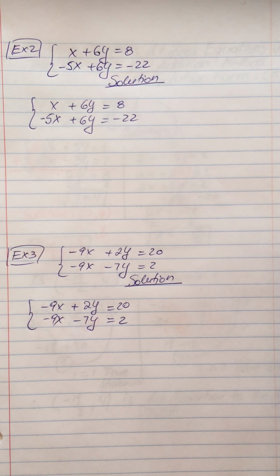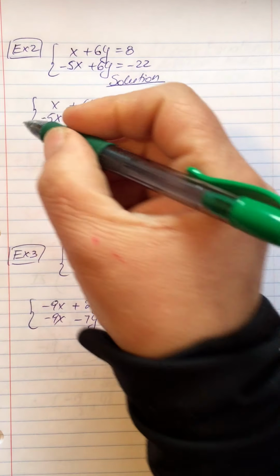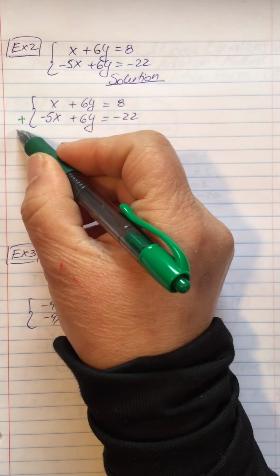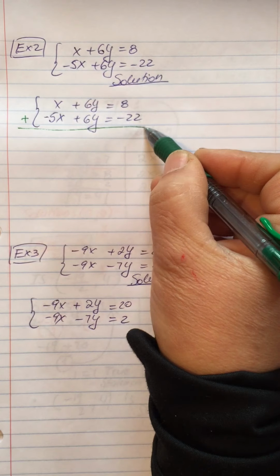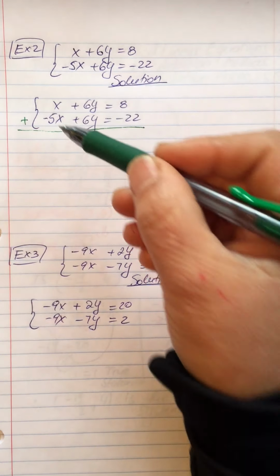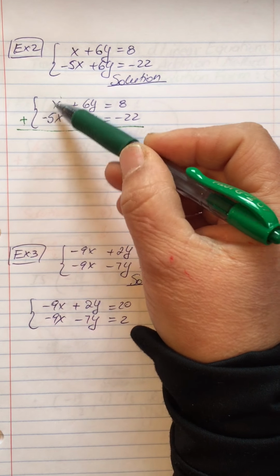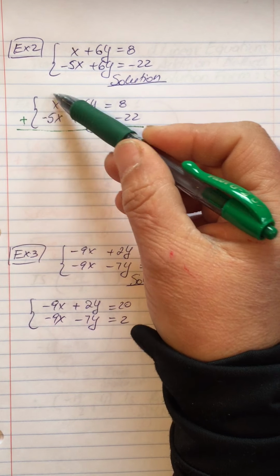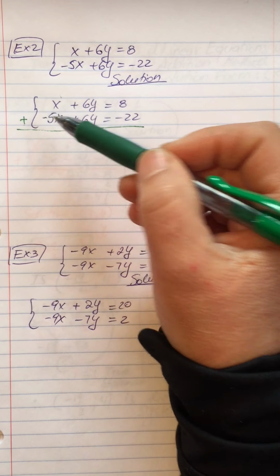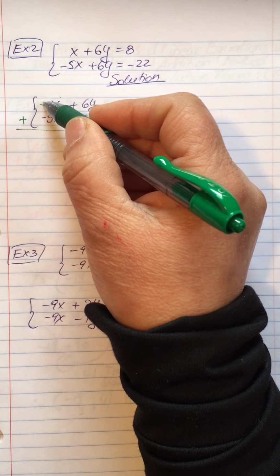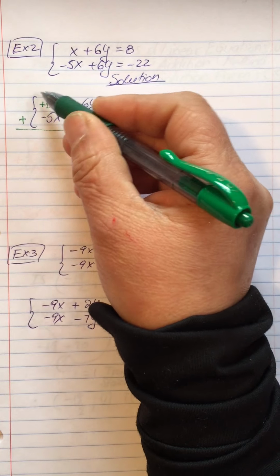Again, in this example 2, I want to use the addition method, and for this I want to add both equations. First, before adding, I will check the coefficient of x if I want to eliminate x. The coefficients of x are not opposites.